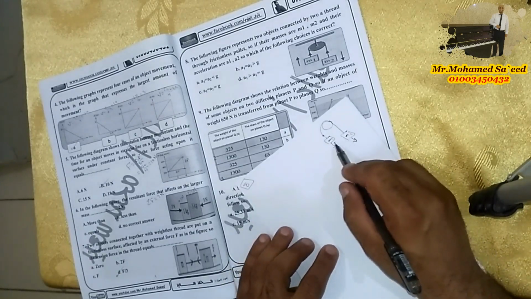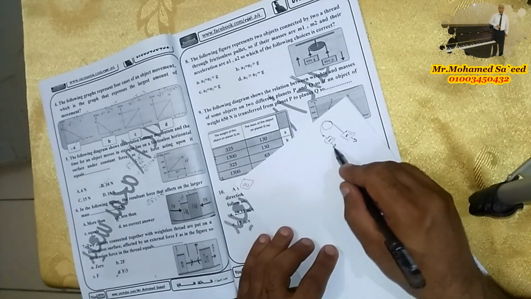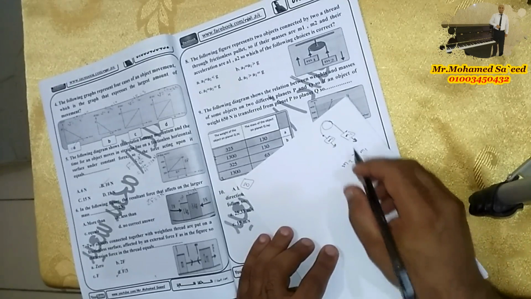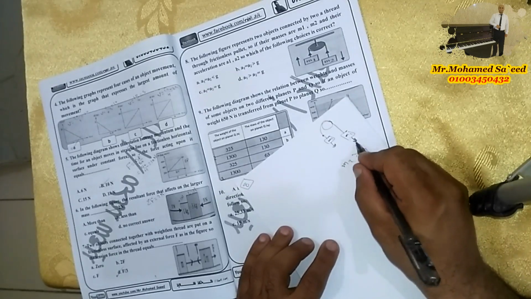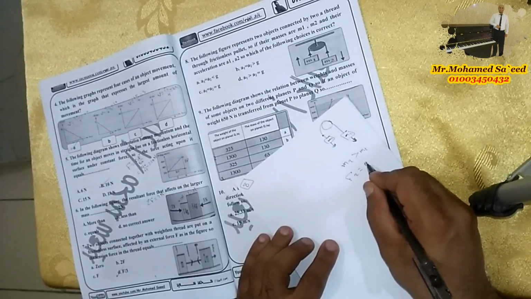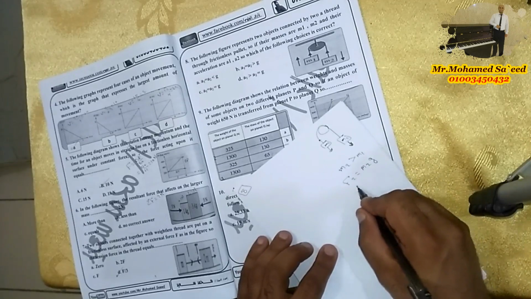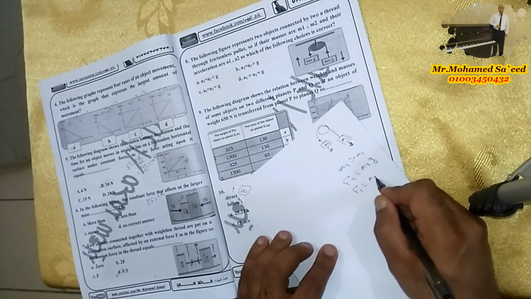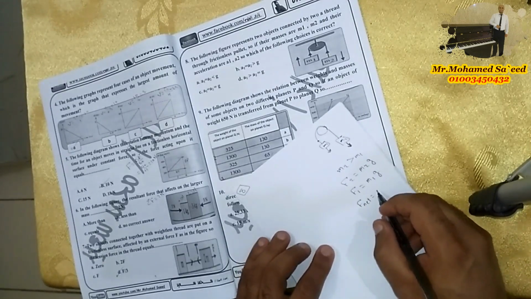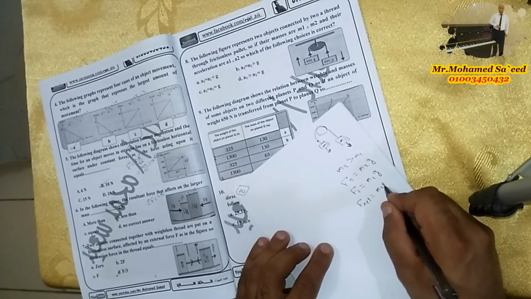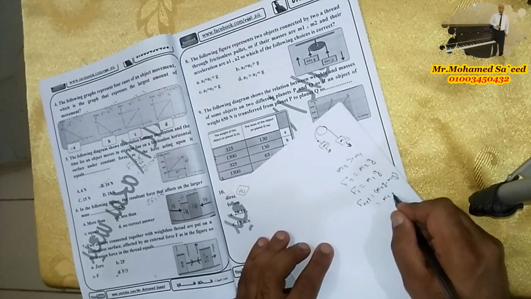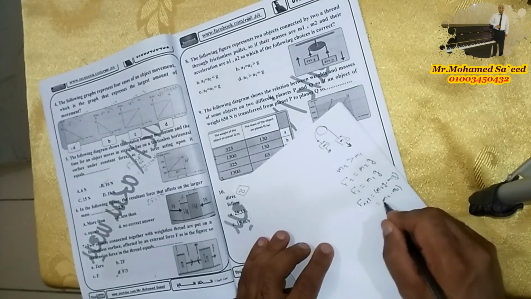As the objects move in this direction, this means that m2 is greater than m1. So this force F2 equals m2g, and F1 equals m1g. So the net force F net equals m2g minus m1g, so we can say that it equals m2 minus m1 multiplied by g.